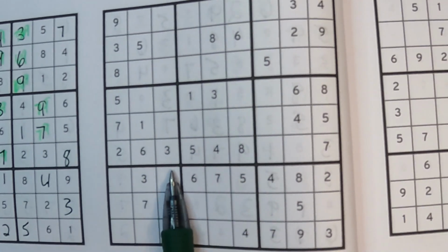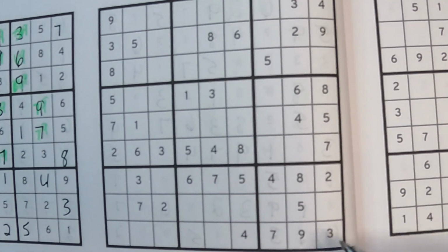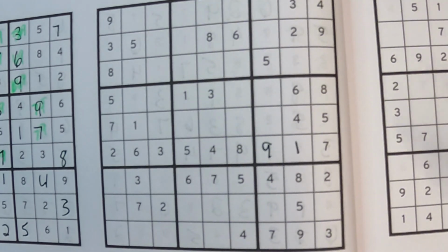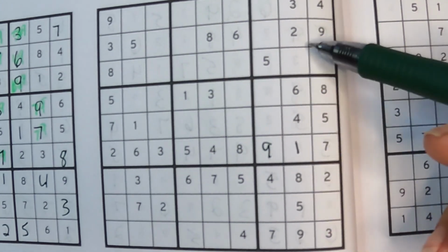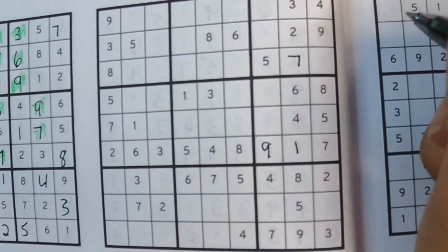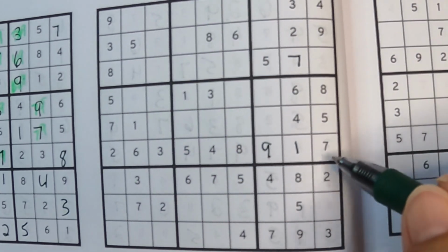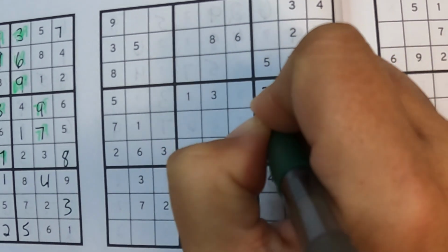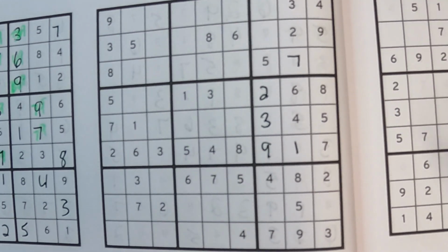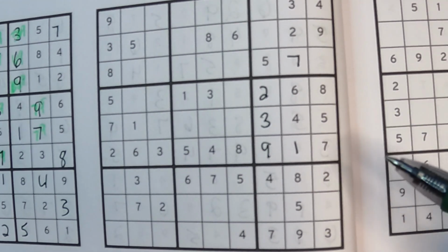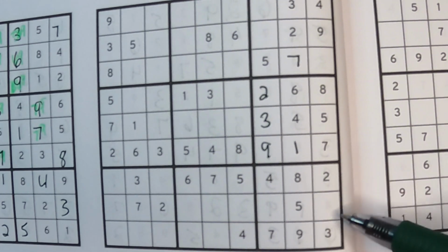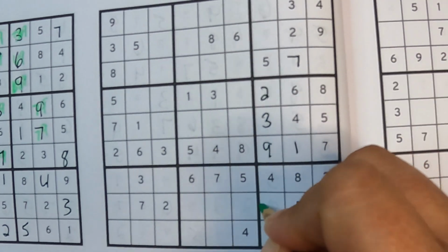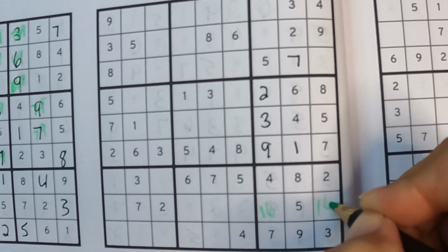If we start with this row, we're missing 1 and 9. We've got a 9 here, so 1, 9. For this column now, we're missing a 7. For this box, we're missing 2 and 3. We've got a 3 here, so 2, 3. For this box, we're missing 1 and 6. I don't see any help, so 1, 6, 1, 6.